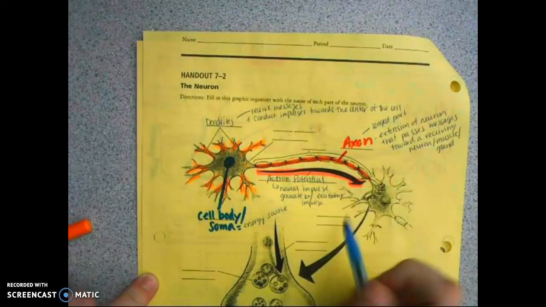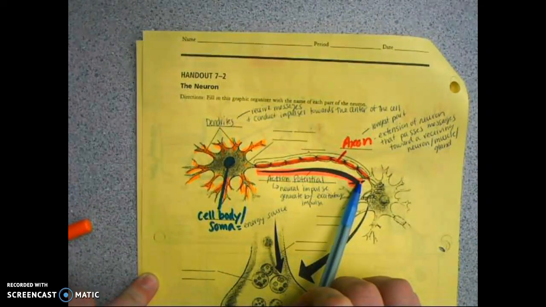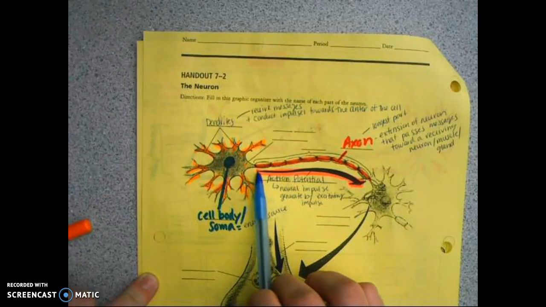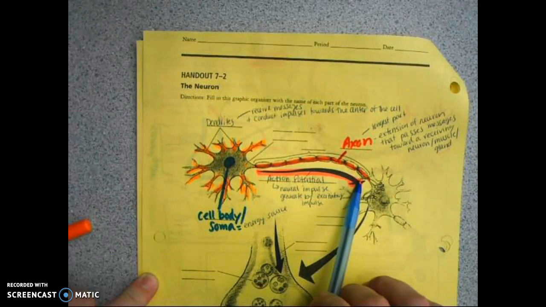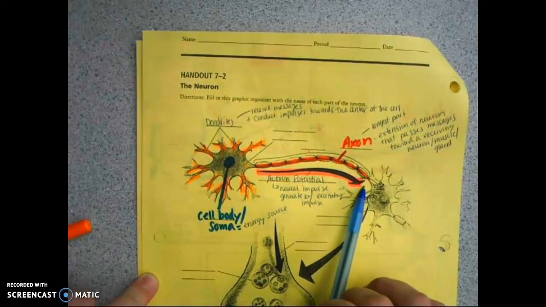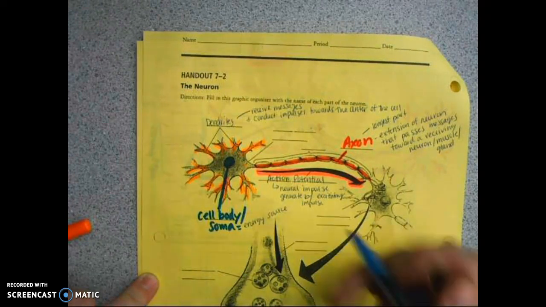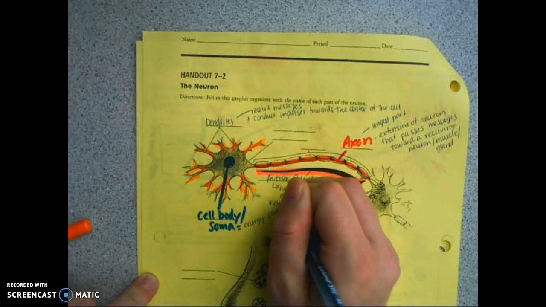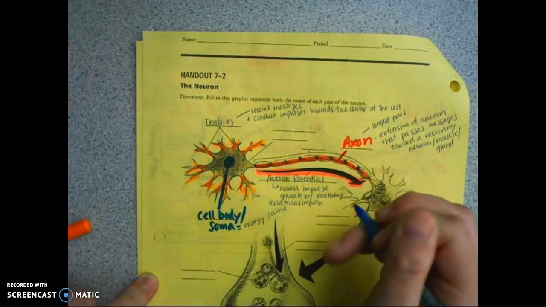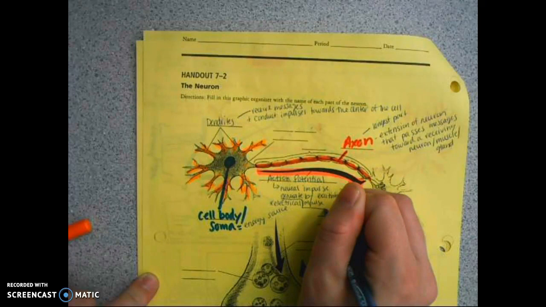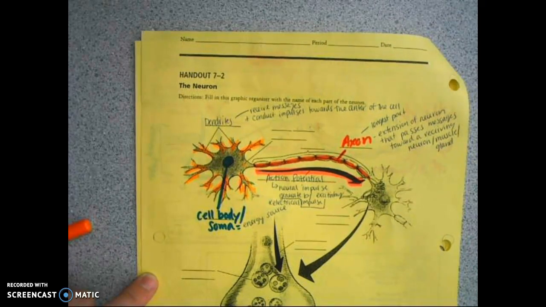Okay, so the action potential only goes one way. Right? It's going to only go from the cell body towards the end of the neuron, which would be your terminal buttons. Okay, so that's the action potential. Once again, it's a neural impulse. It is also the electrical part. It involves positive and negative ions, so that's why we refer to it as electrical.